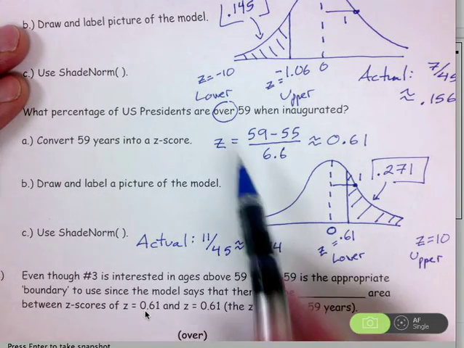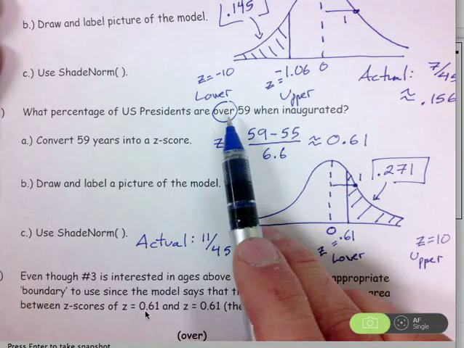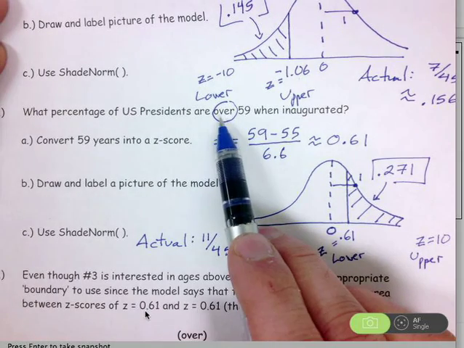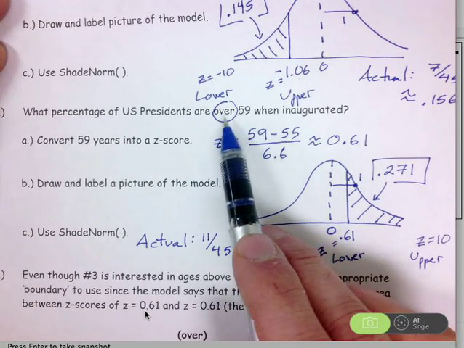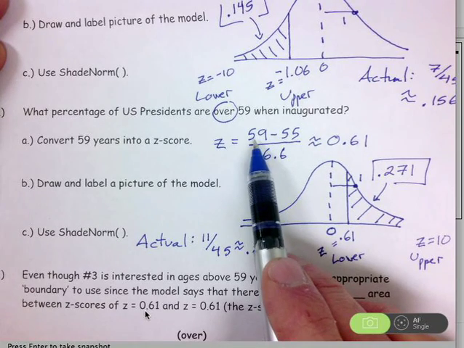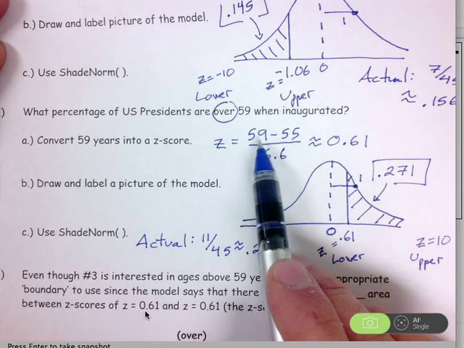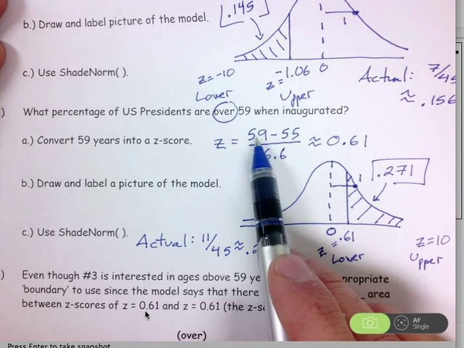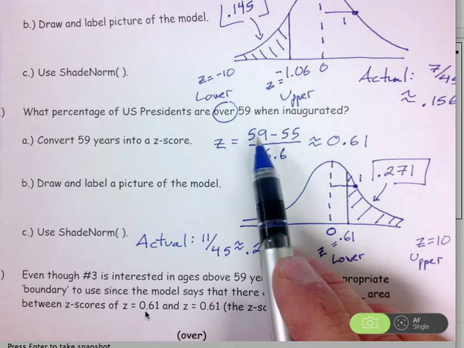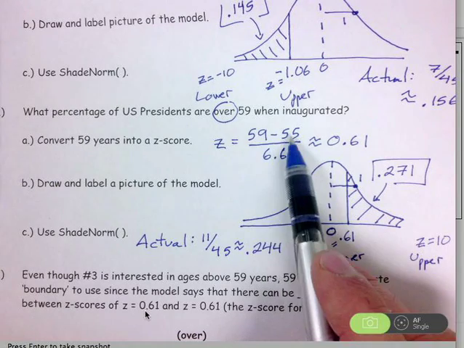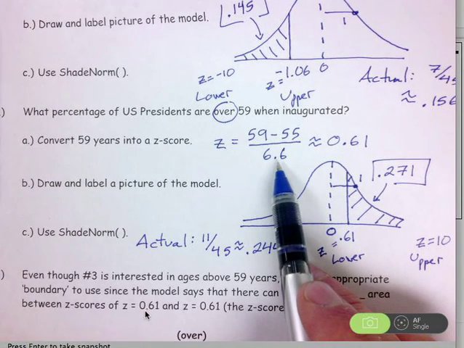So something to think about when you're doing a calculation that involves over. So over 59, or even if this was an under question, I have a lot of students that wonder, well, wait a minute, if I'm interested in presidents that are over 59, what observation should I put here when I calculate my z-score? Should I put 60? 60 minus 55 over 6.6? 60 is over 59.